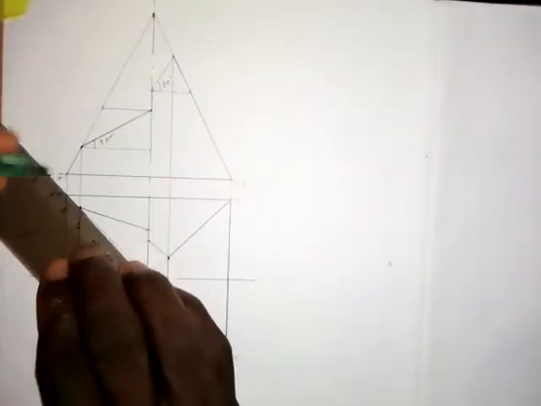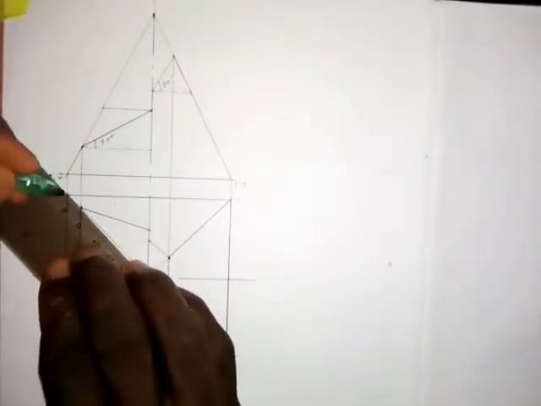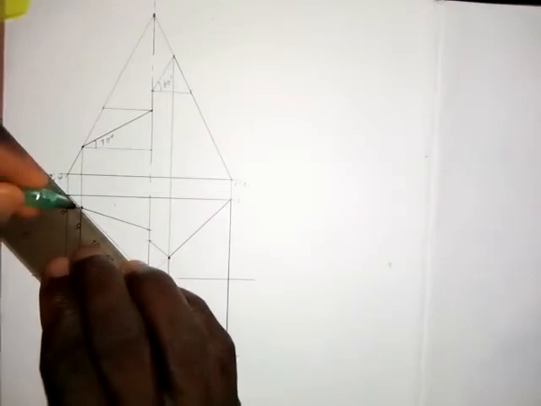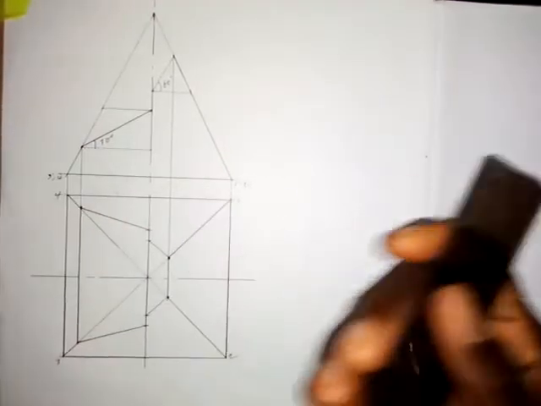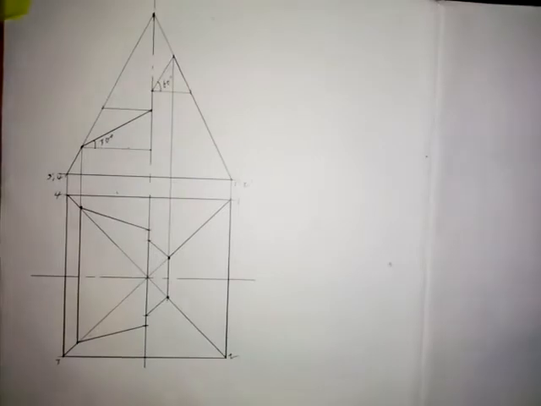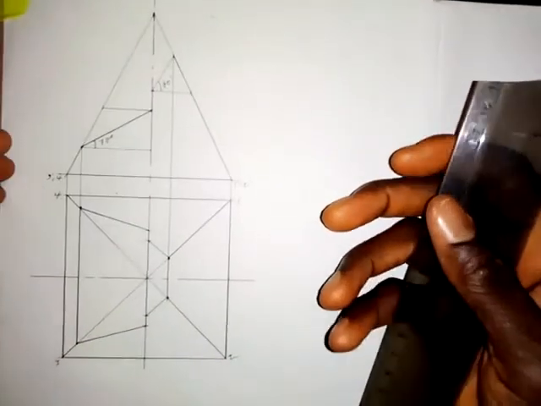And this one, we have to make it thick. Alright, so this is the complete plan. We have answered question Roman figure 1.